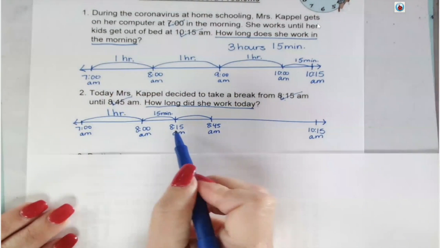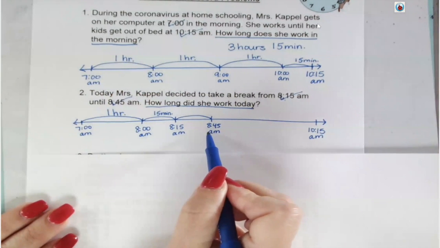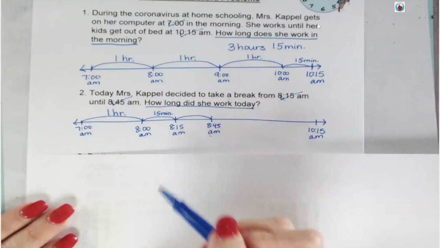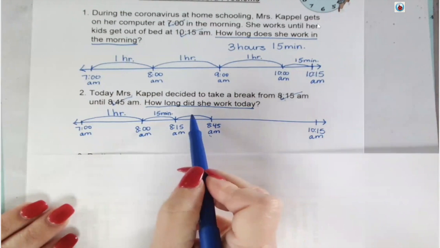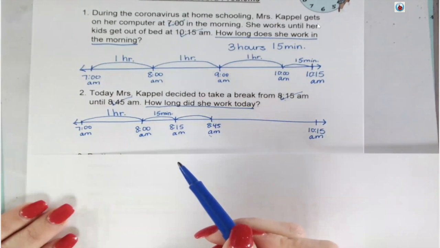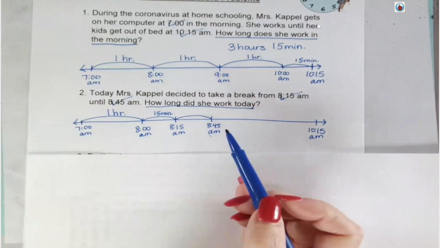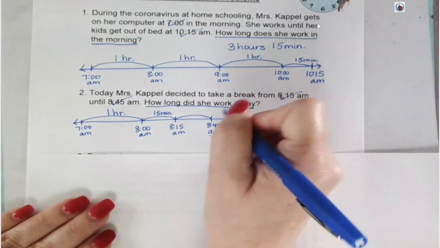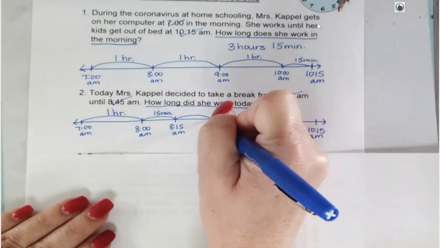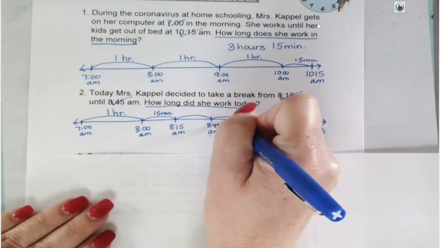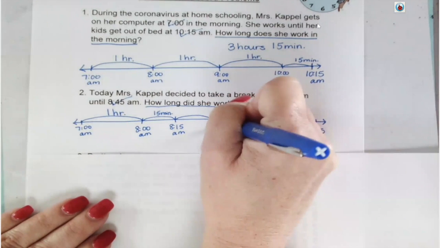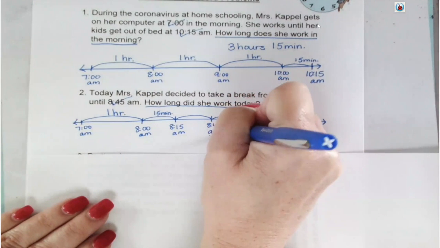Now, it really doesn't matter in this situation how long this time is, just the fact that I put this break on here. So I don't want to put that time above there because that's not part of the time that she worked. From 8:45, what I'm going to do at this point is make another 15-minute jump here to show that that gets me to 9 o'clock in the morning.